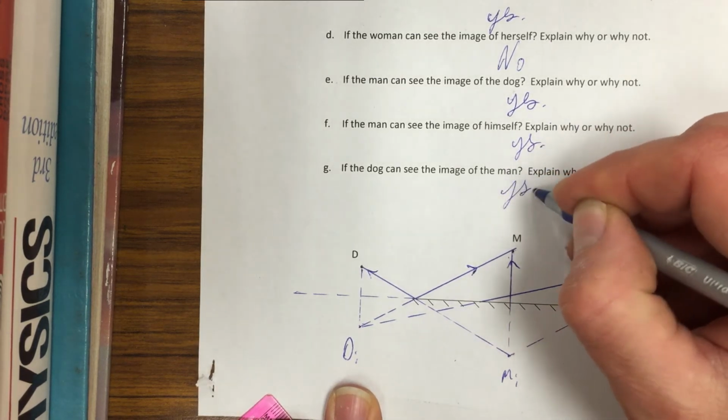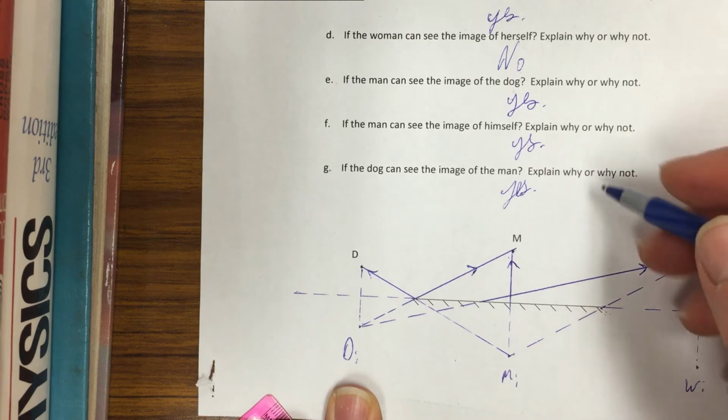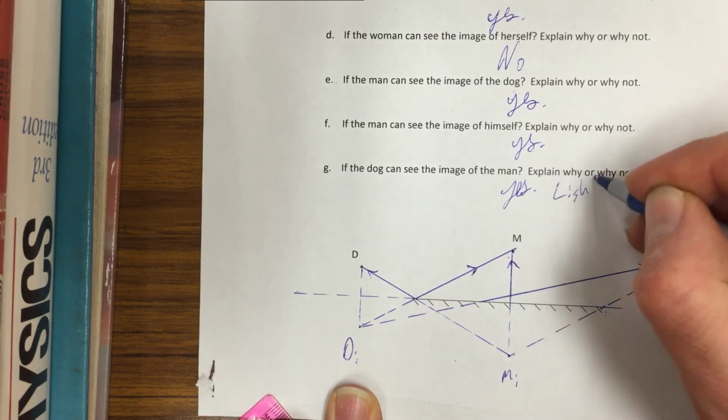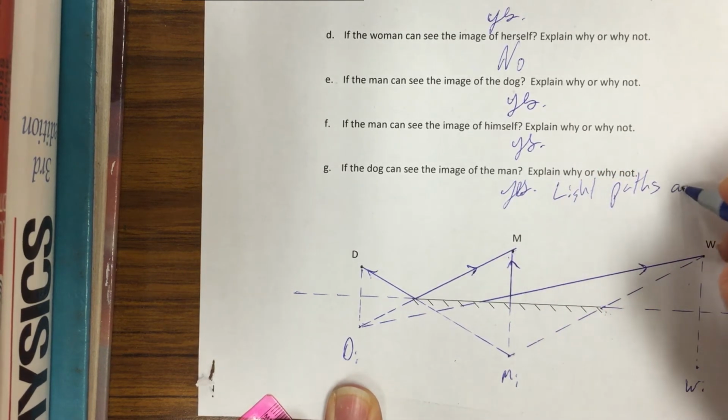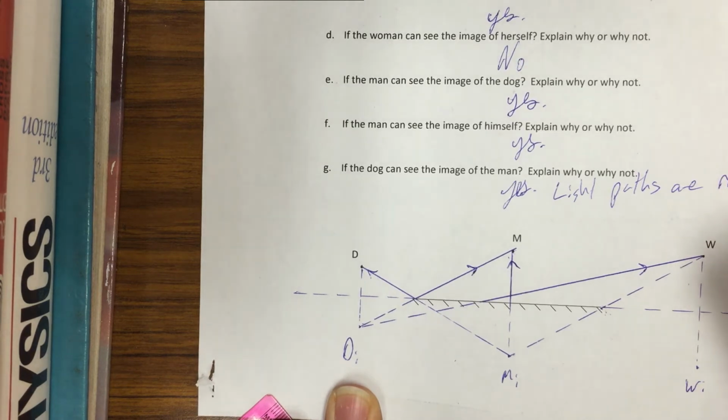This is the old question that I just finished dealing with you that says light paths are reversible. Correct? If the man can see the dog, the dog has to be able to see the man.